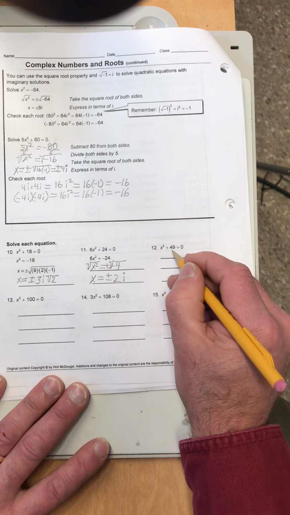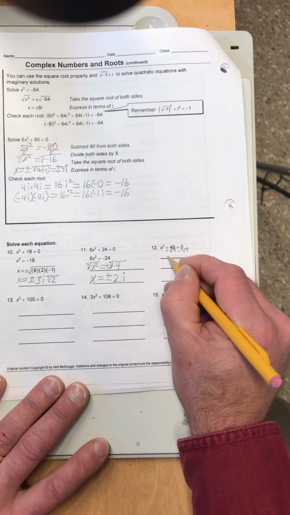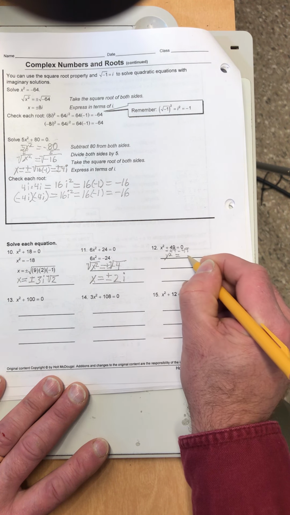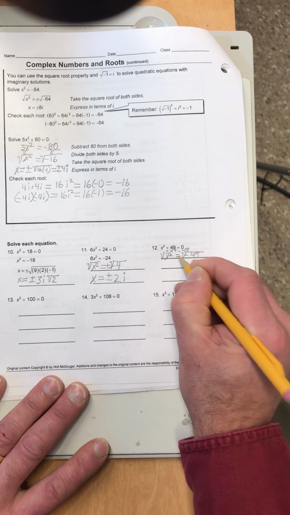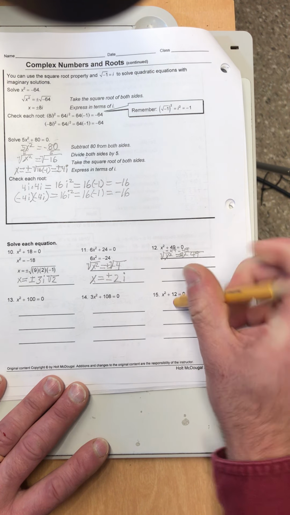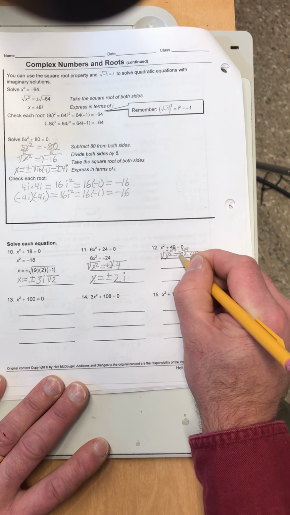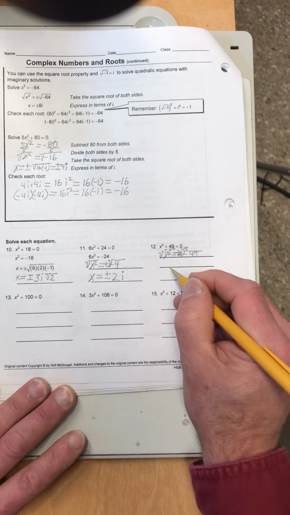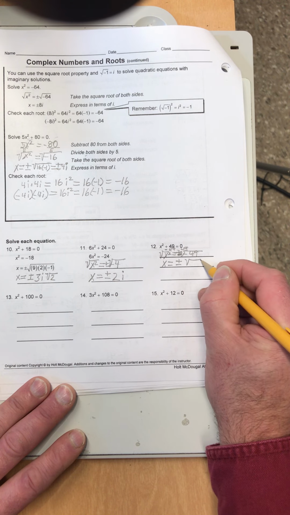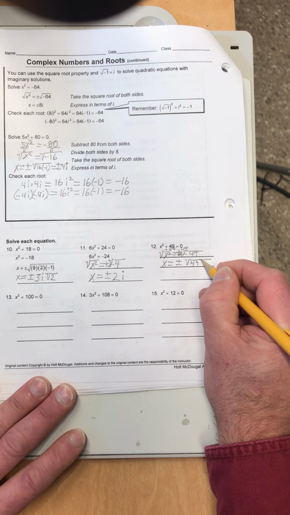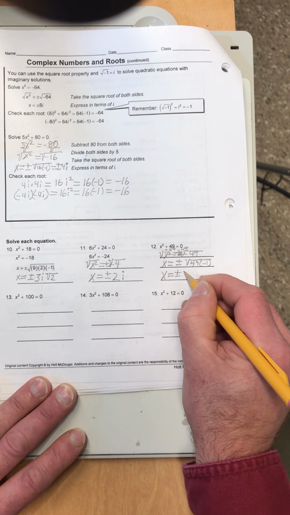Okay, number 12, subtract 49 from both sides. So x squared equals negative 49. Take the square root of both sides. I've got to put my plus or minus in front of that. Move it over a little bit so y'all can see better. So plus or minus. So x equals plus or minus the square root of 49 times the square root of negative 1, or x equals plus or minus 7i.